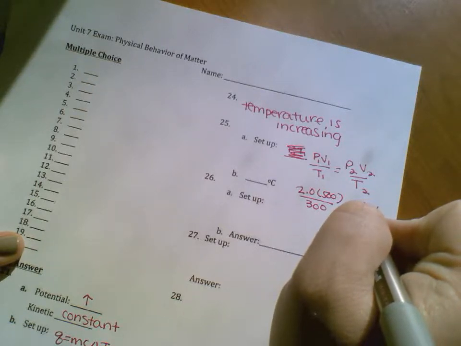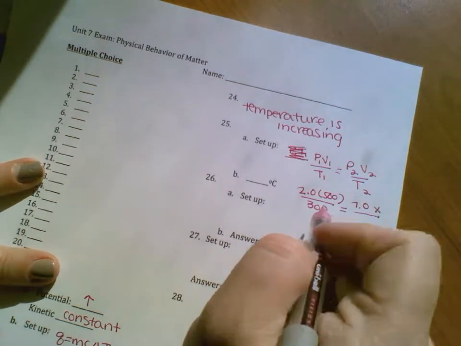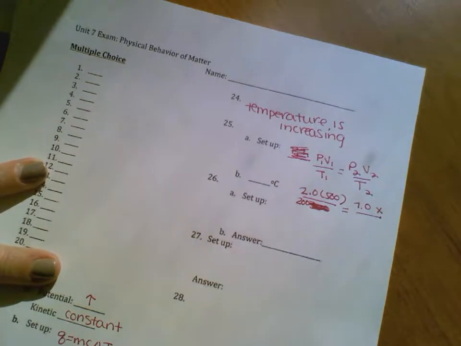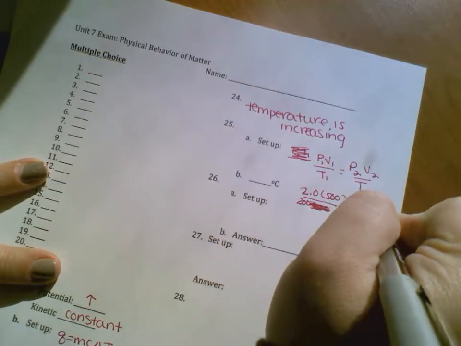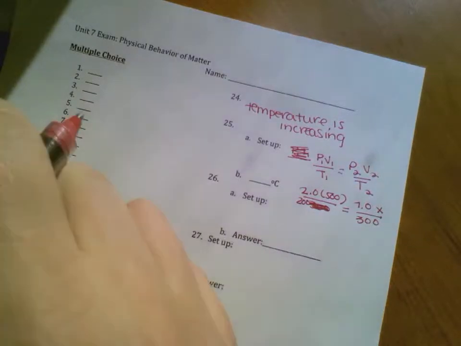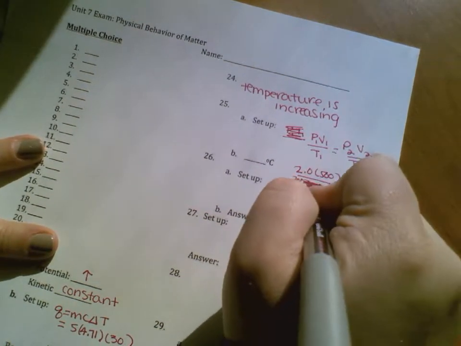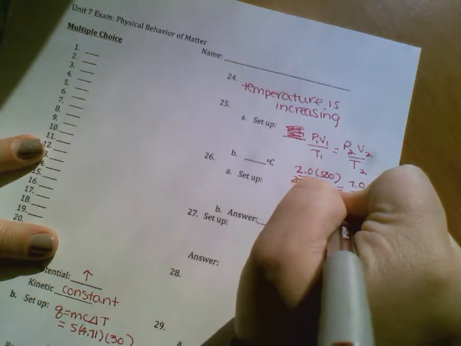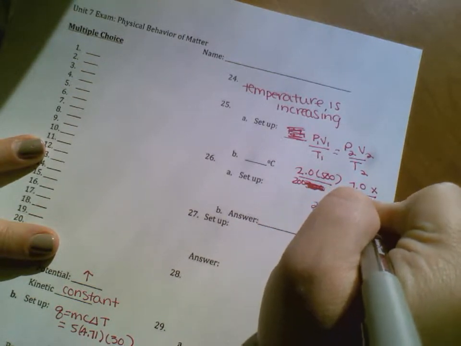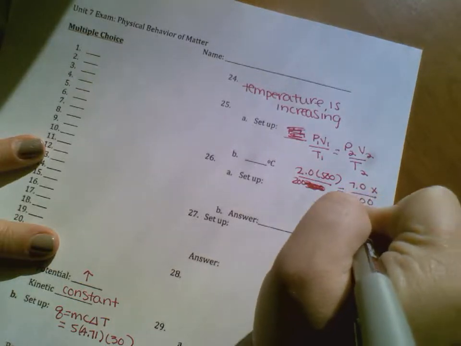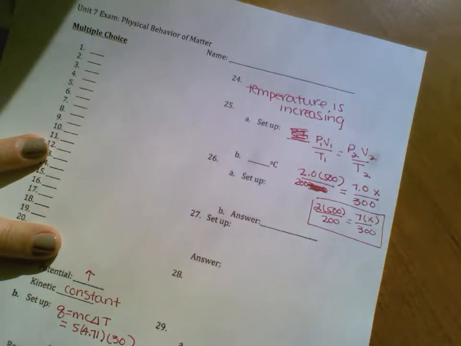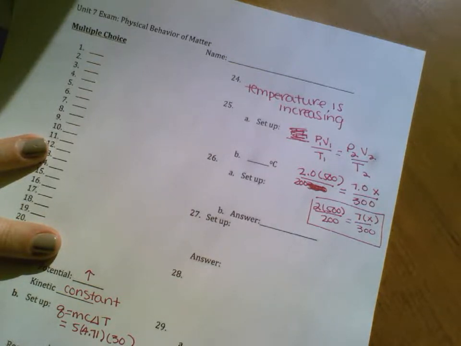Oh, I messed up my temperature. 200 was my initial temperature. 300 was my final temperature. So now we have our setup. I actually don't like that. Let's rewrite it one more time. 2 times 500 over 200 equals 7 times X over 300. Sorry for the confusion. It's a little better. That's what I want to see.